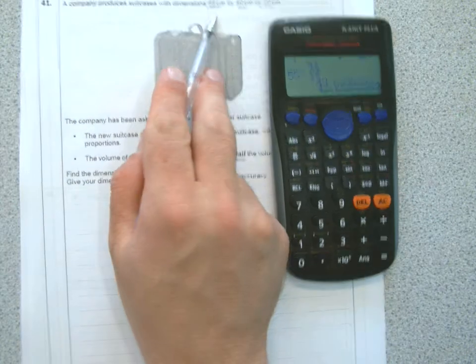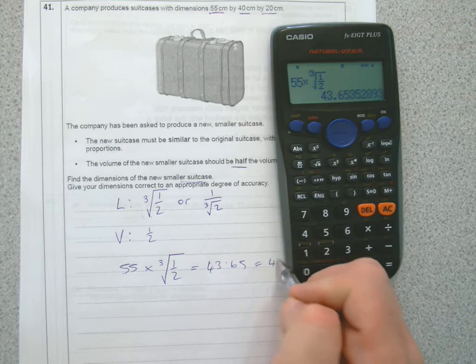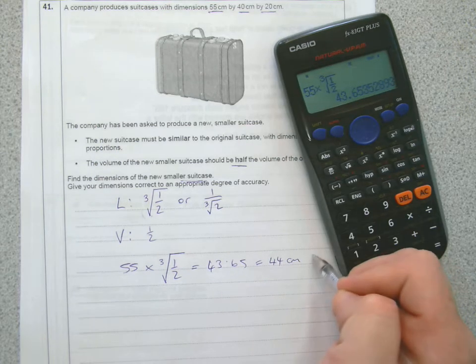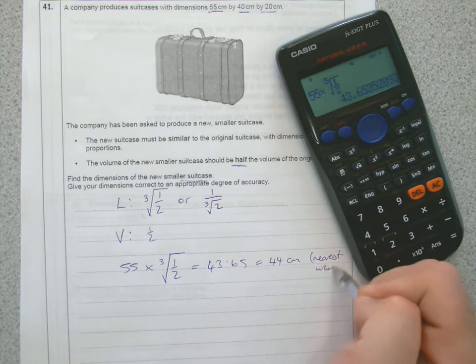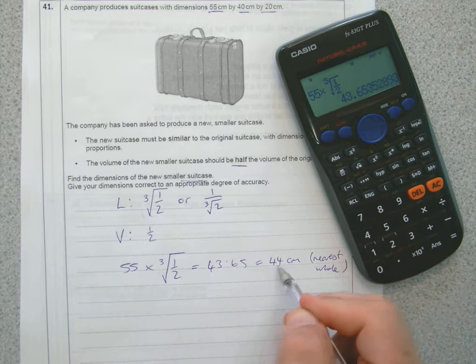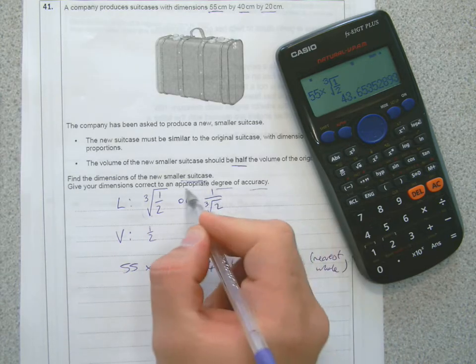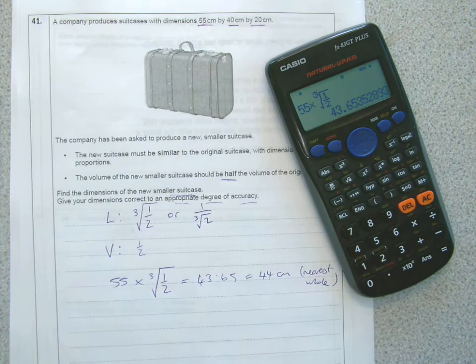Because these have been given in whole values, I'm going to give this as a whole value, so that'd be 44. That would be sensible. 44 centimeters, to the nearest whole. You glean that from how they've presented this here.